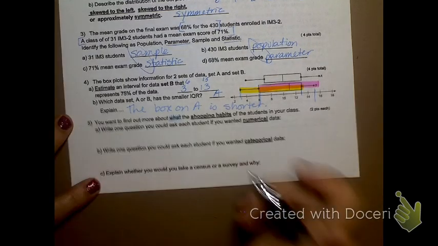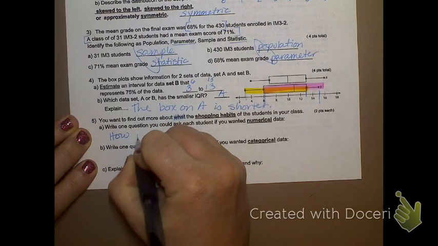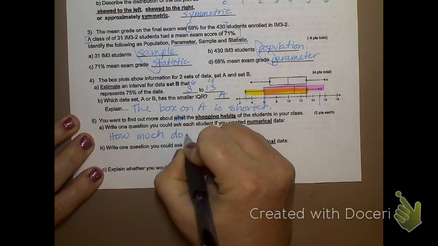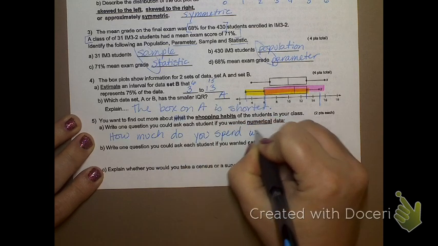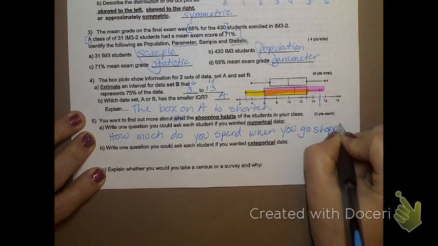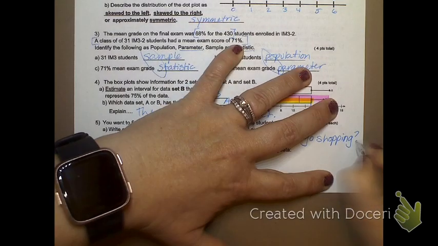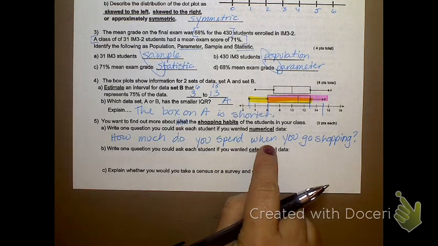So that was the most common one that people wrote, was about spending. So you would say something like, how much do you spend when you go shopping? Okay, so there. Write one question you could ask each student, if you wanted categorical data. So this was numerical because their responses would be some amount of money, right? $25, $50, something like that.